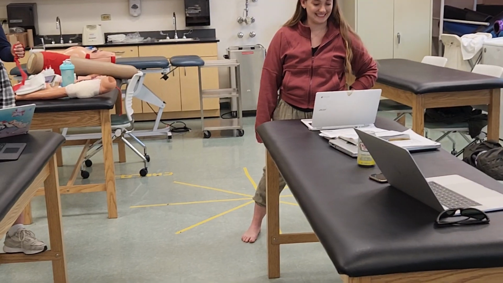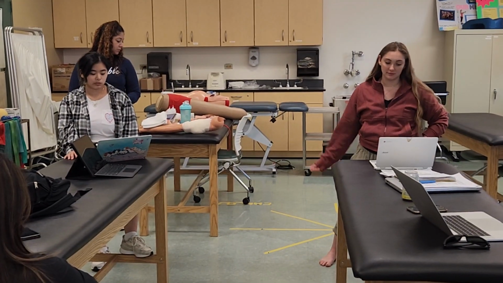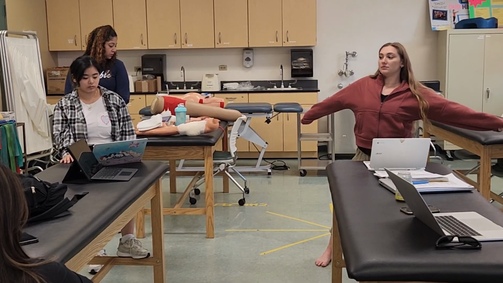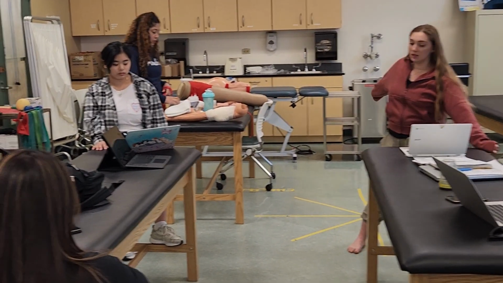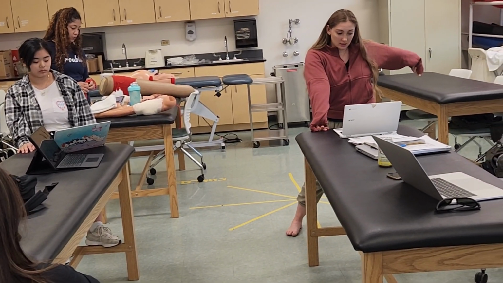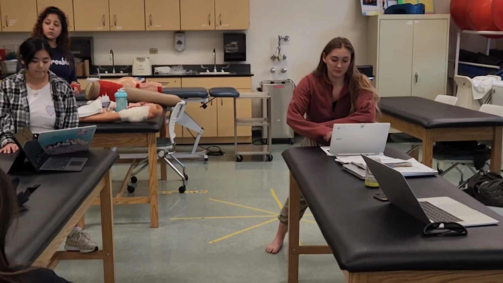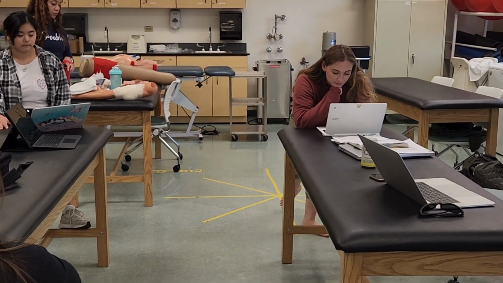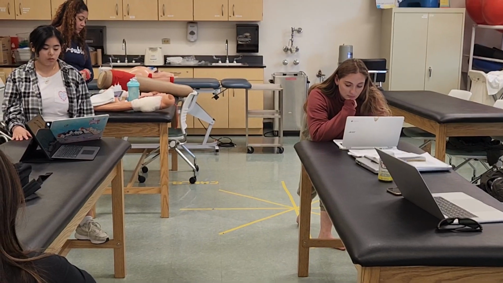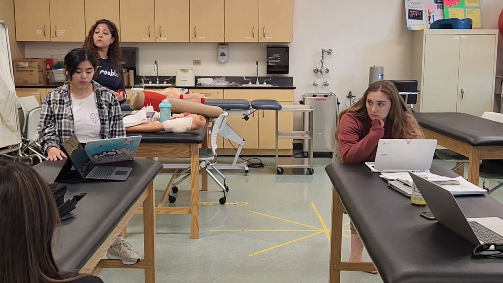Thanks. Now it's time to do some joint mobs to get some decreased pain, for example. What are the joint mobs you're gonna do? We've got grade 1 and 2 AP glide to the talocrural joint. And we saw that earlier. We saw that very well, so you have to know how to do the talocrural joint AP glide. Now, because it's a grade 2, when it comes to Therex, are you gonna do active or isometric?